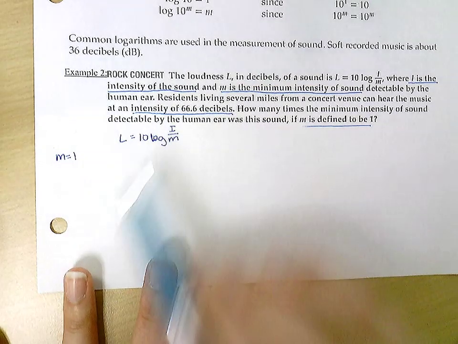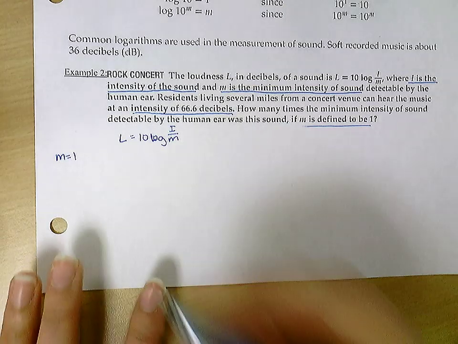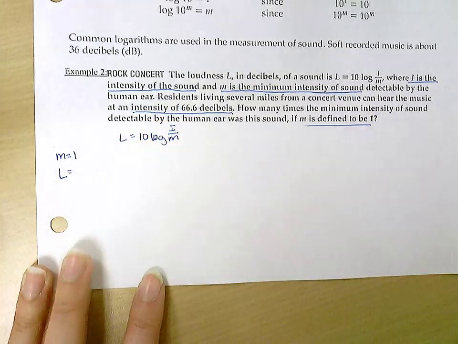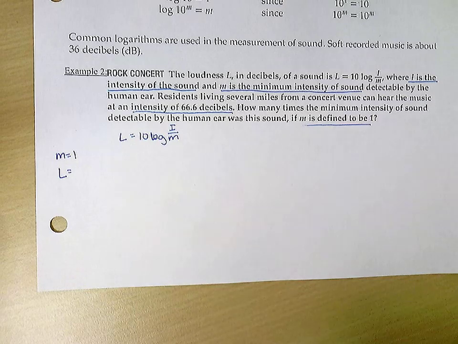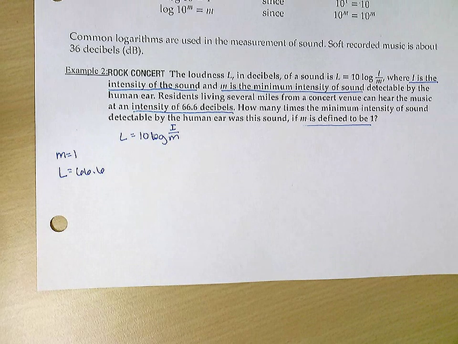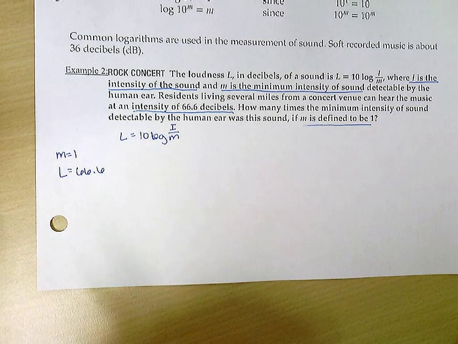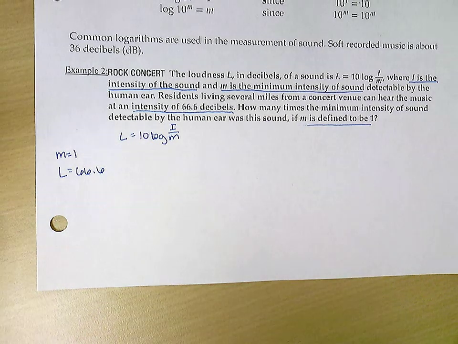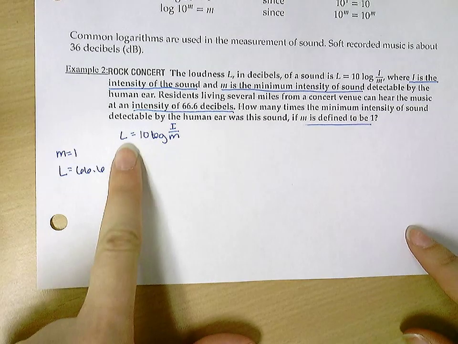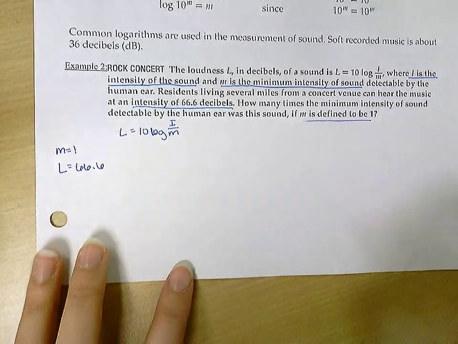They are hearing the music at 66.6 decibels, so that is your L value. You're looking at the loudness that they hear. We want to find the I value, the intensity of sound. The wording says they can hear music at an intensity because that's the total loudness they can hear.